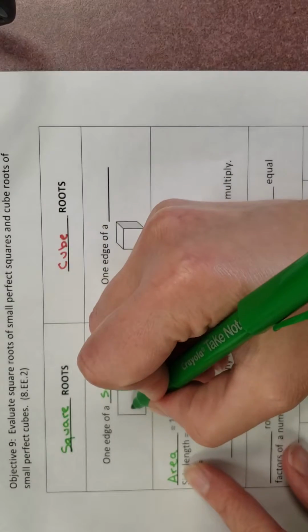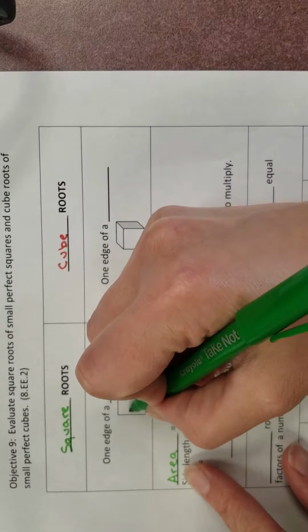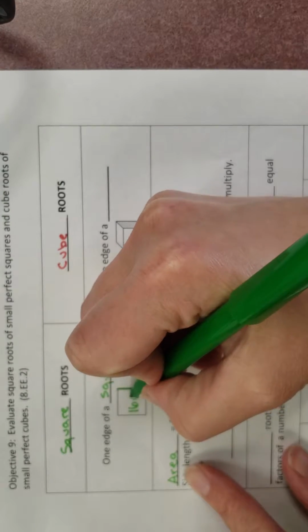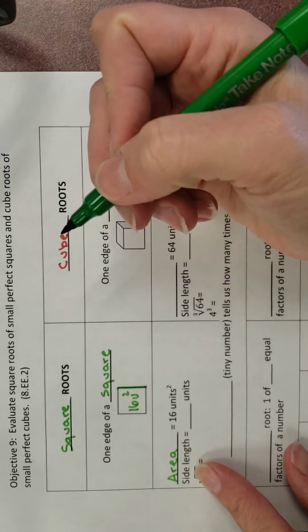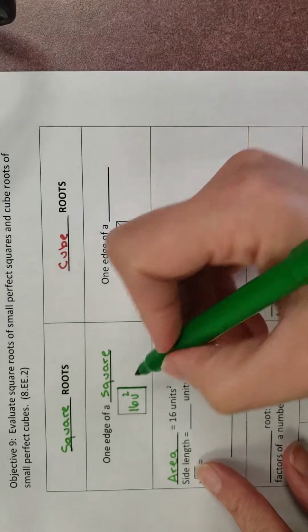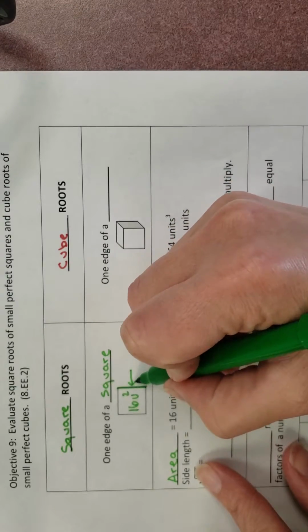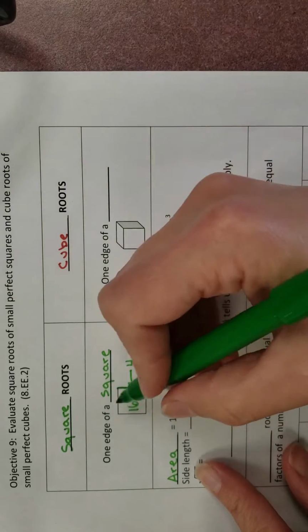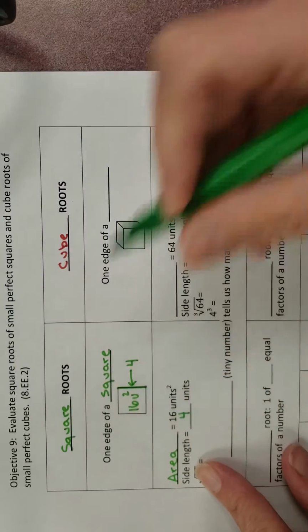So let's say hypothetically that this square has an area of 16 units squared, and we need to find the side length. What we're doing is finding what number times itself gives us 16. 4 times 4 is 16, so the side length is 4.